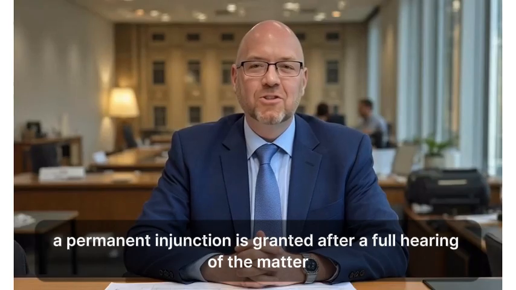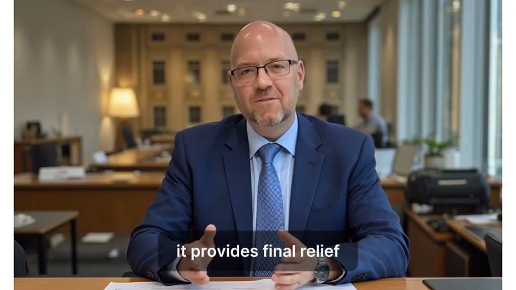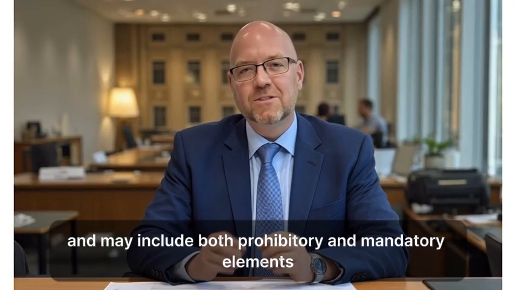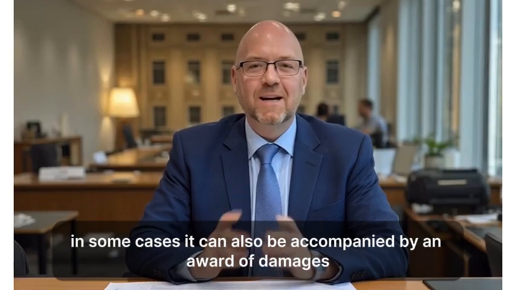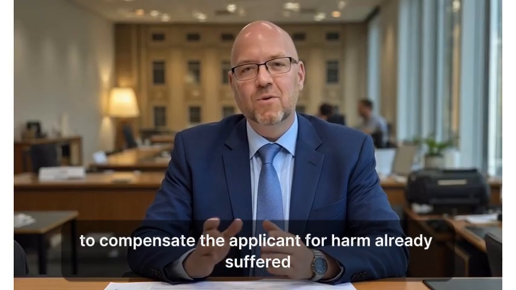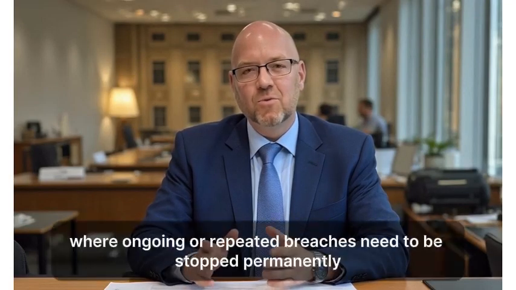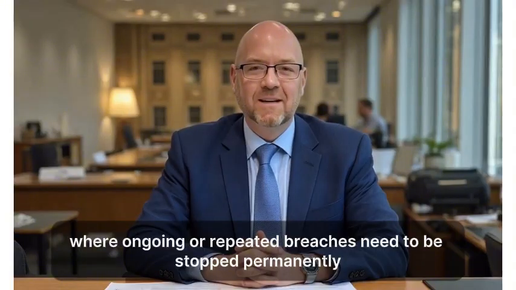A permanent injunction is granted after a full hearing of the matter. It provides final relief and may include both prohibitory and mandatory elements. In some cases, it can also be accompanied by an award of damages to compensate the applicant for harm already suffered. Permanent injunctions are often used where ongoing or repeated breaches need to be stopped permanently.